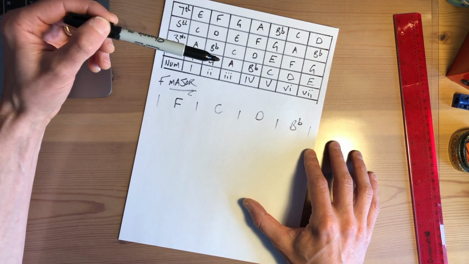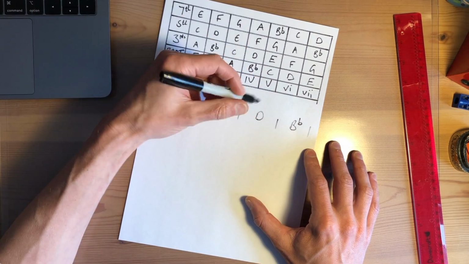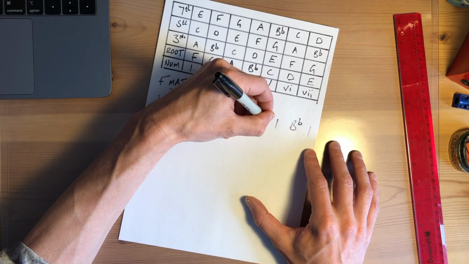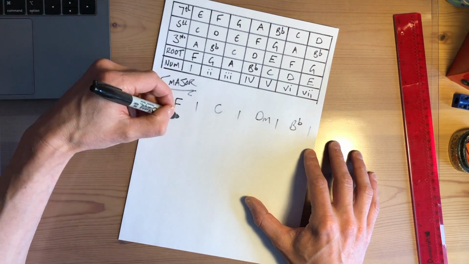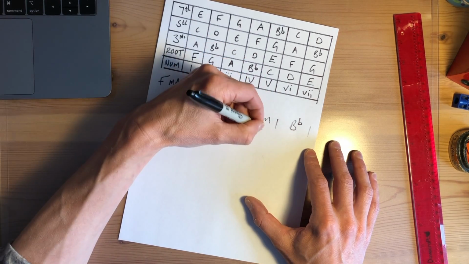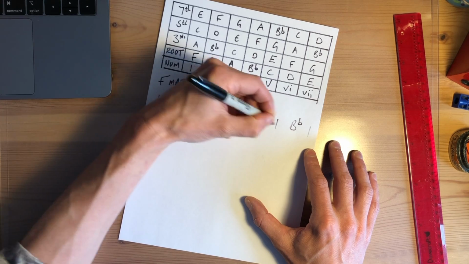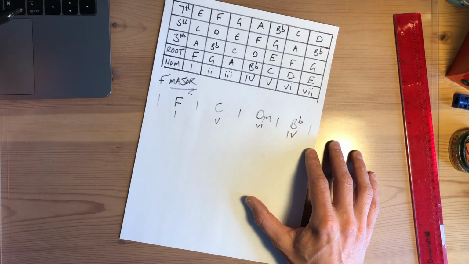For example, semitone, tone. This means that D needs to be D minor, so it needs to have a little M by it. If you're feeling flash, write the functions in as well. There we go. Surprisingly hard to talk and do this at the same time.